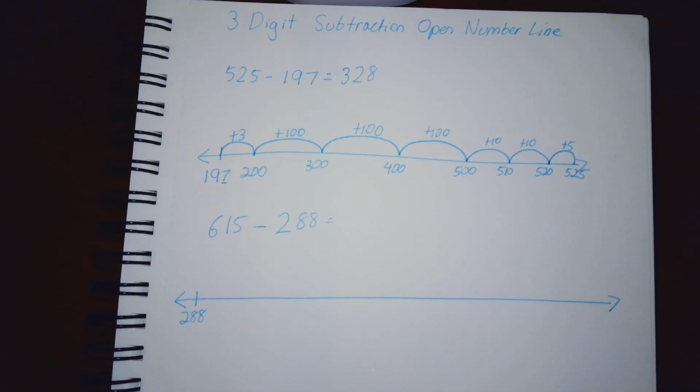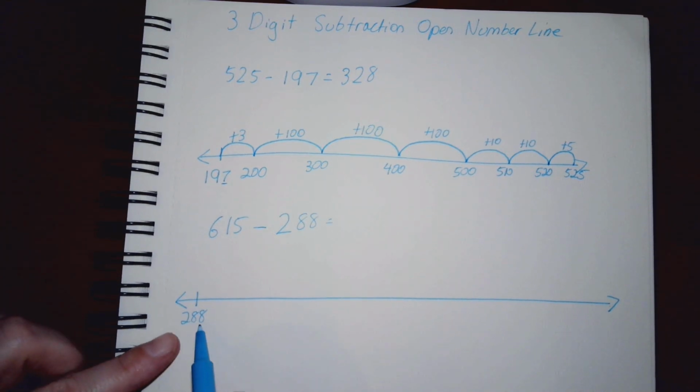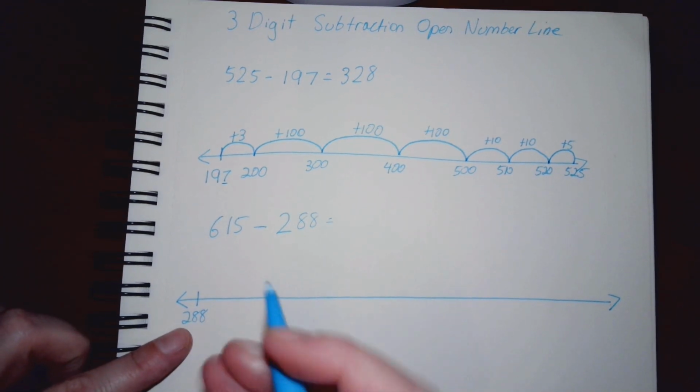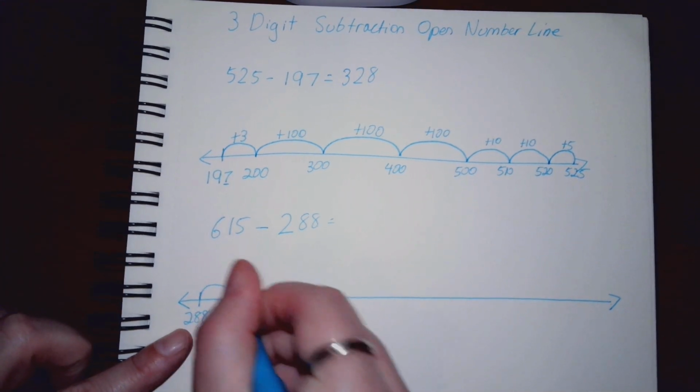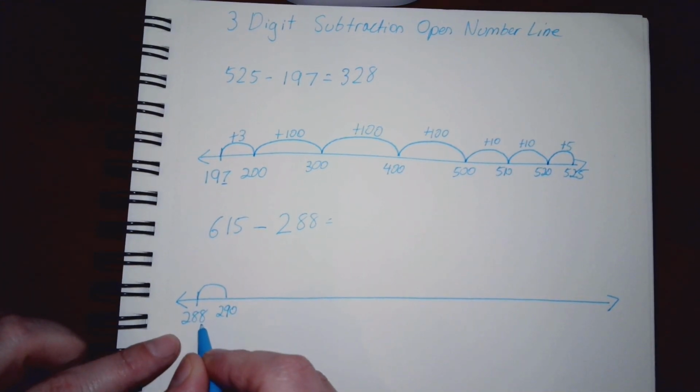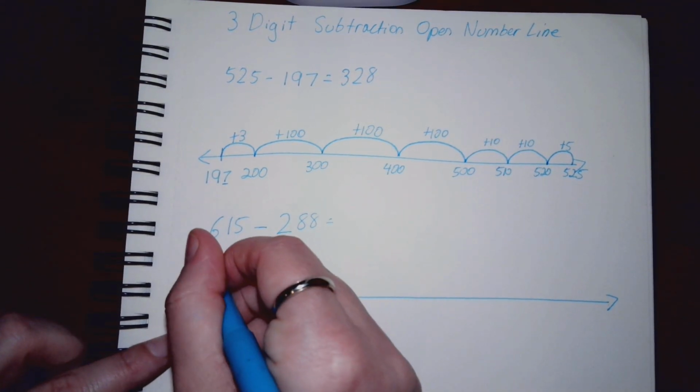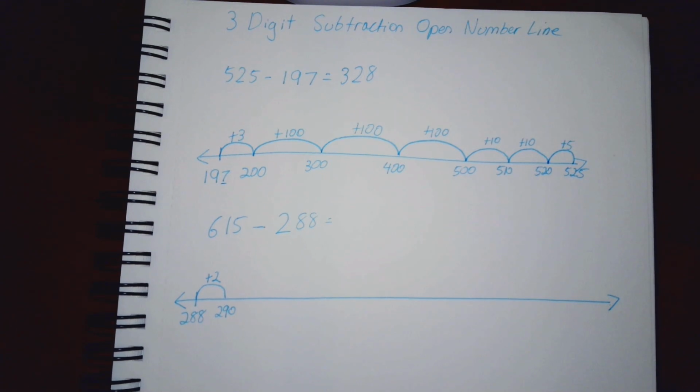Okay, so here you can get to that 10 first, and then get to your 100, or you can think of how many hops to get from 88 to the next 100. I'm going to start with focusing on my ones place to get me to 290, because that's going to be a friendly number, 290. Well, what's friends with 8 to get me to my next 10? If you said 8 and 2 are friends with 10, you are correct. Okay, so I'm at 290.